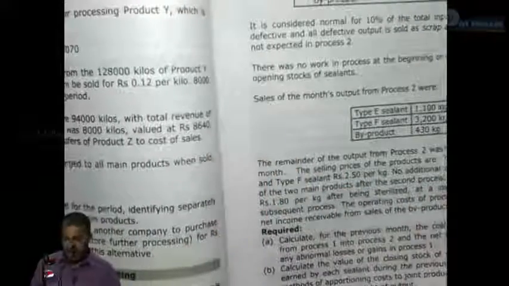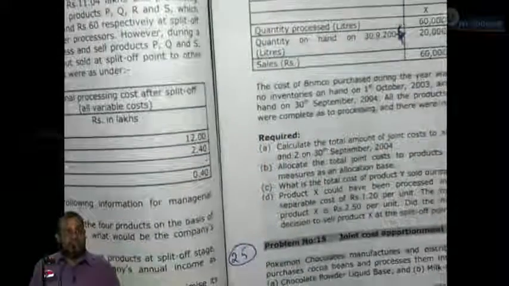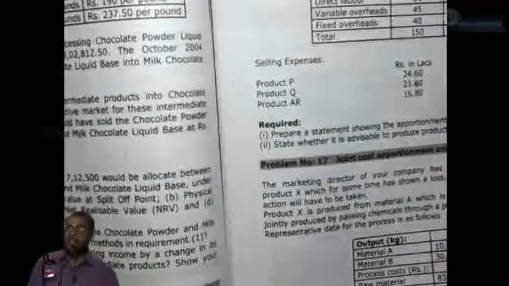I think I have to give a solution for one more sum, that is question number 16. I'll give it along with the standard costing and other solutions. I'll just type and give it in one shot. Now, with this, we have completed this chapter, joint products and byproducts.